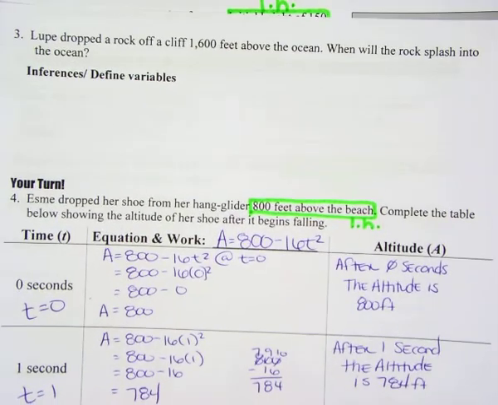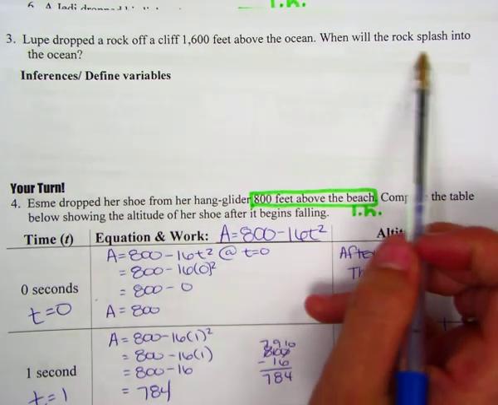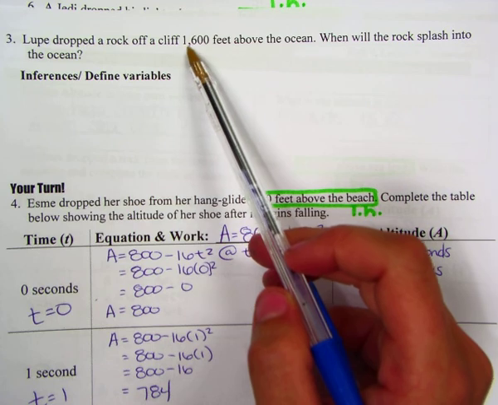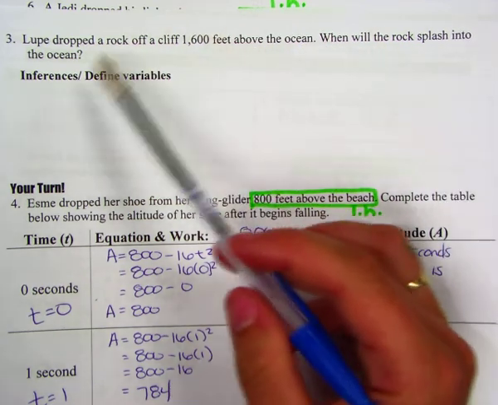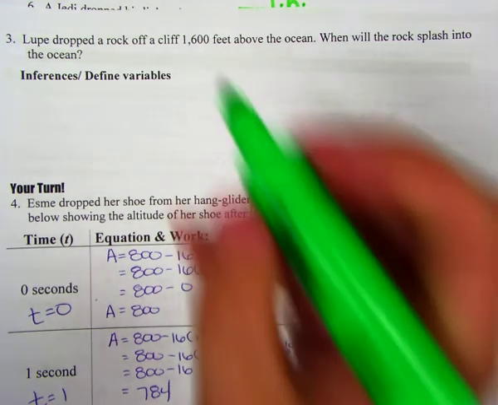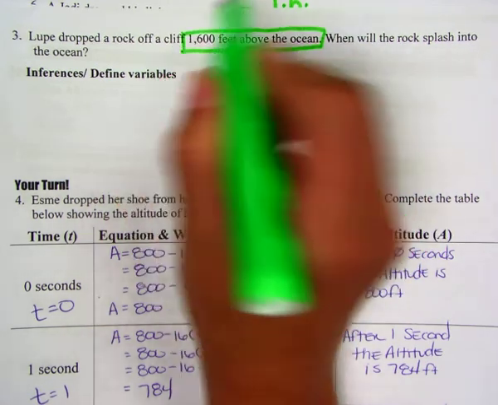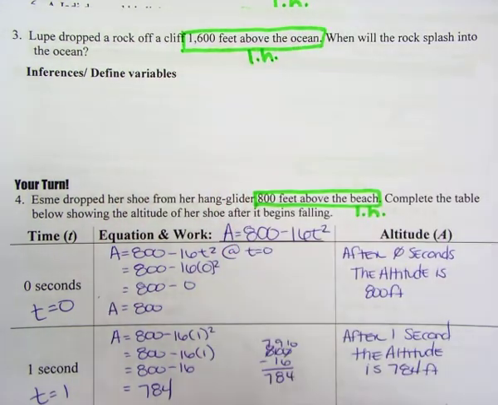So, looking at number 3 on the next page, here is the same exact question, except there's a new question attached to it. Lupe dropped a rock off a cliff 1,600 feet above the ocean. When will the rock splash into the ocean? There are 2 inferences that we have to make here. The first one we've already done together. If it's 1,600 feet above sea level, that is its initial height.